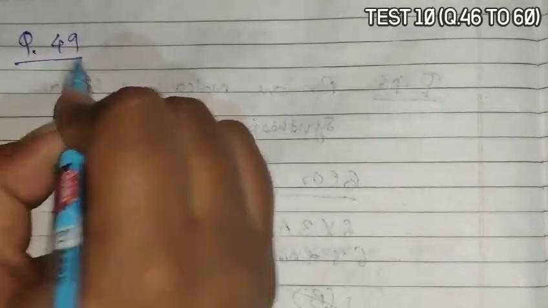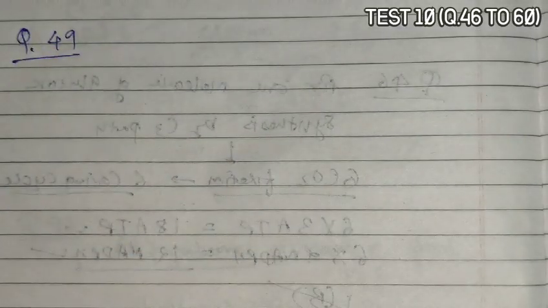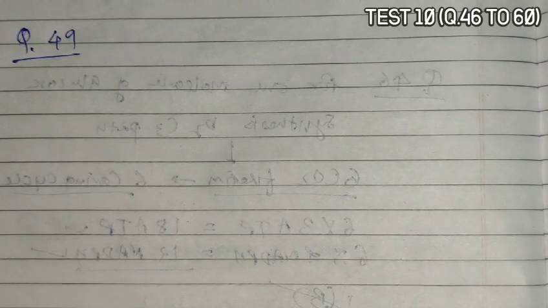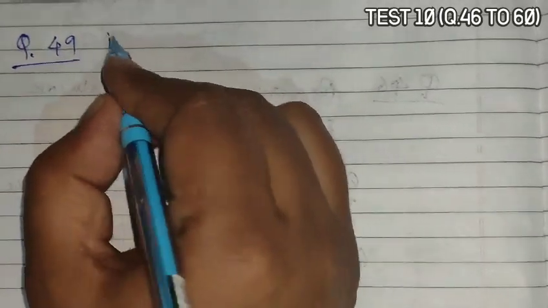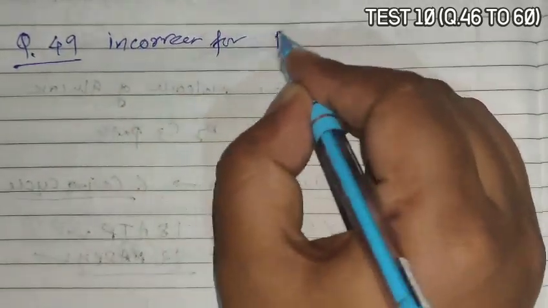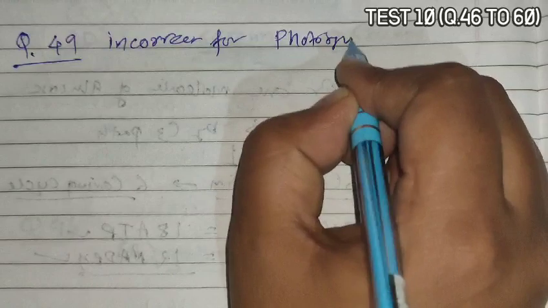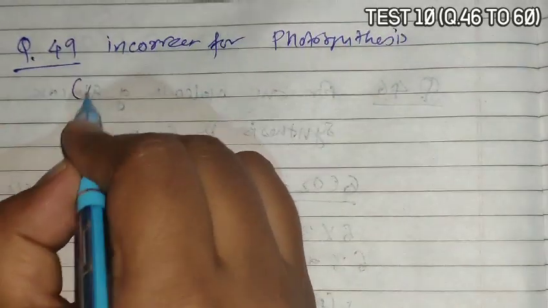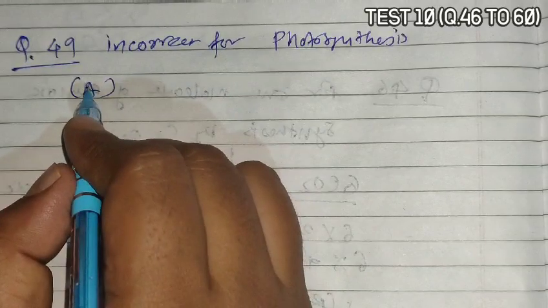Question number 49 asks which is incorrect for photosynthesis. Option A, it occurs in chloroplast.